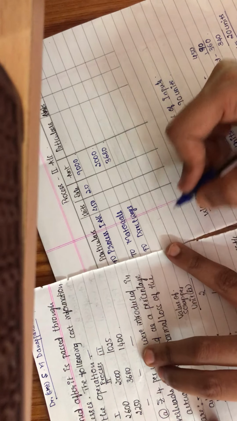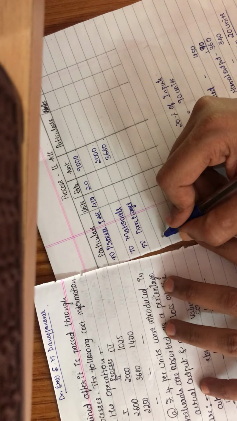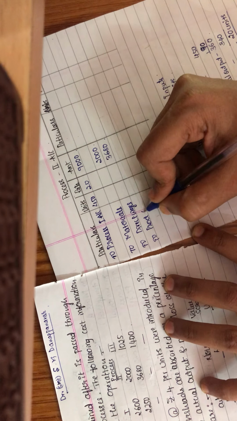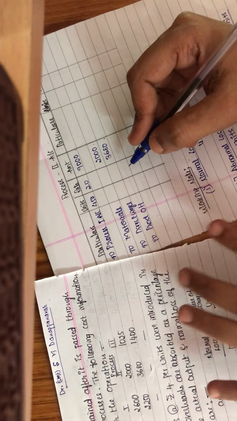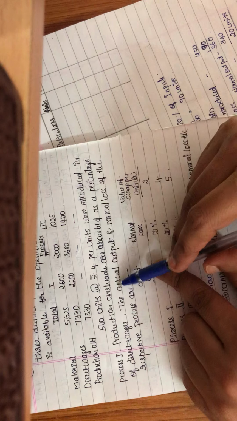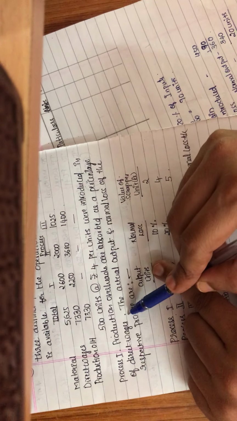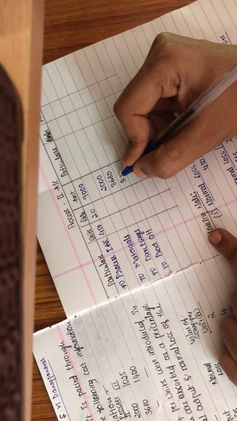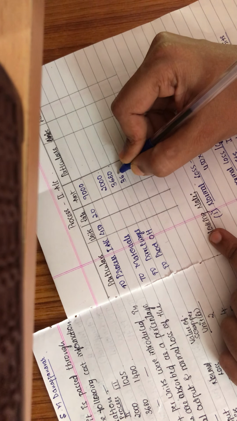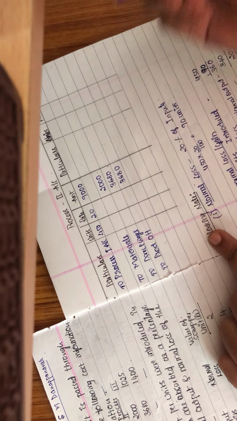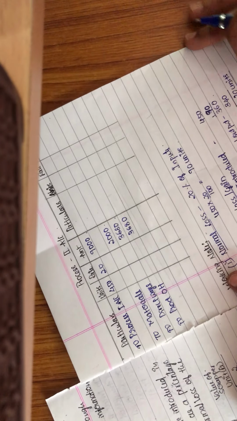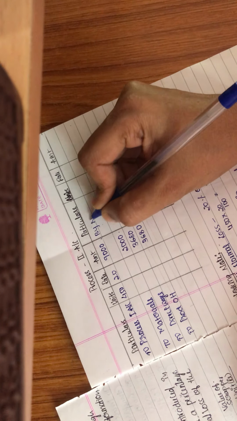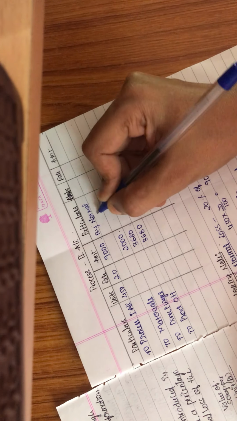The next one more is production overhead. We know the production overhead is absorbed as a percentage of direct wages, so the same amount we should enter here: 3,680.